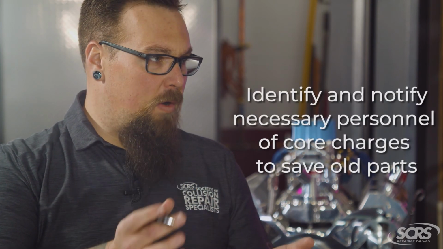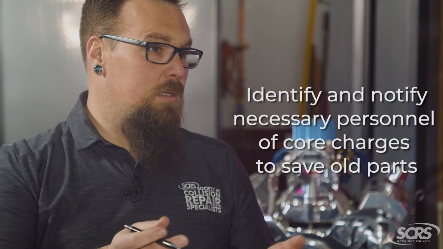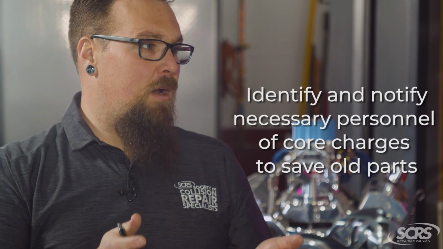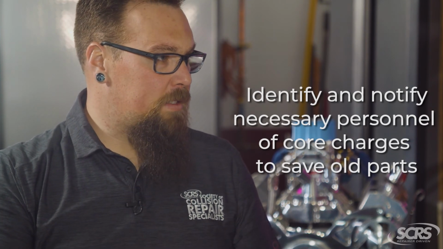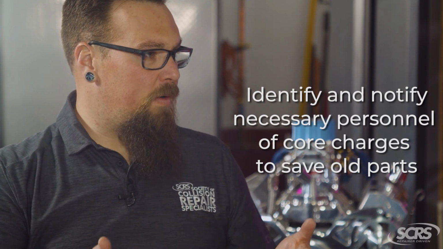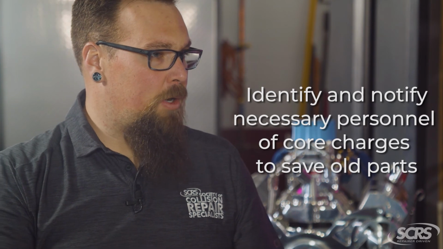Another thing, from our previous videos, is we have a parts mirror matching process. When you receive the part and the parts person sees that there's a core fee on the estimate or on the invoice, they may want to identify that on the old part and notify the technician, notify the estimator, notify whoever is going to be touching that part to save the old part. Because the last thing a repairer wants to be stuck with is an additional fee that no one's reimbursing them for, especially a core fee, which is easily forgotten about.